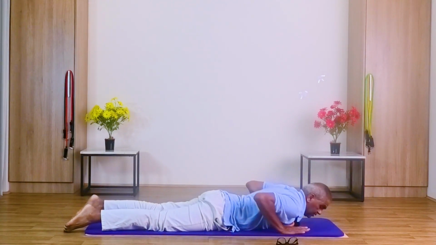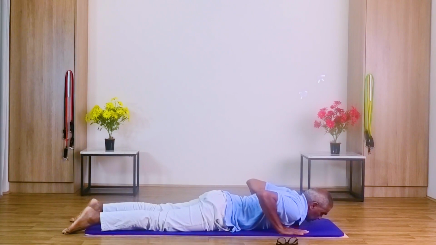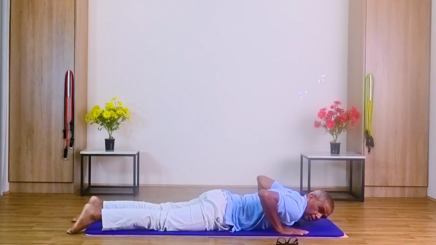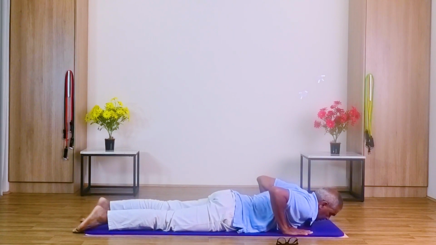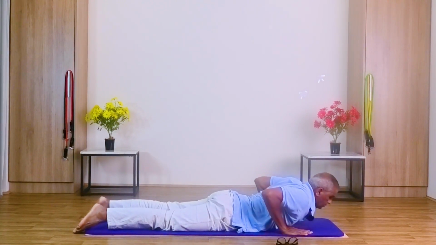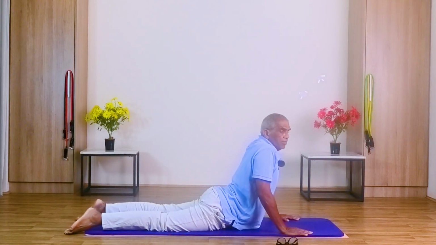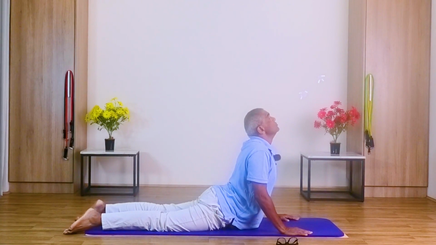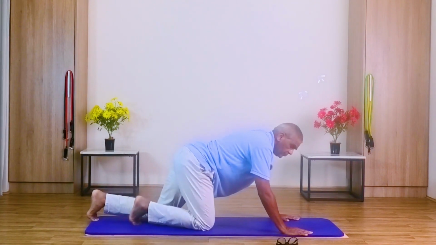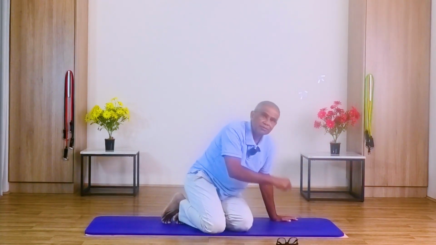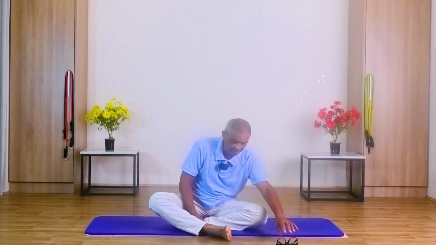So you lie on your belly, palms near your shoulders, toes pointing backwards, and then with the inhale, come up, push your shoulders away from your ears, looking up into Cobra pose, and again staying in this pose for 10 to 15 cycles of breathing.